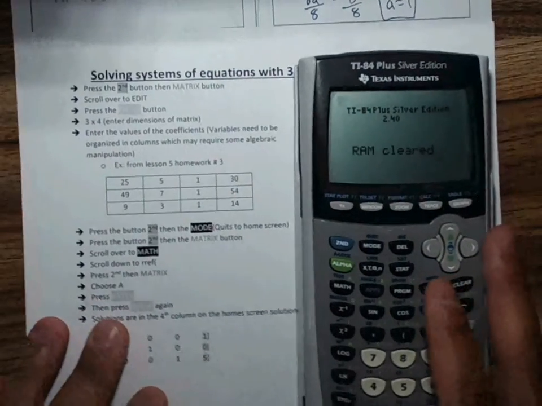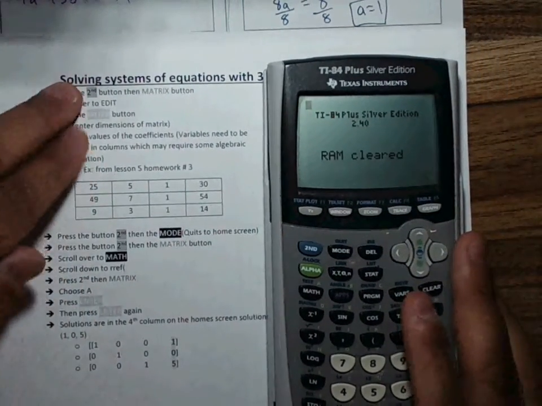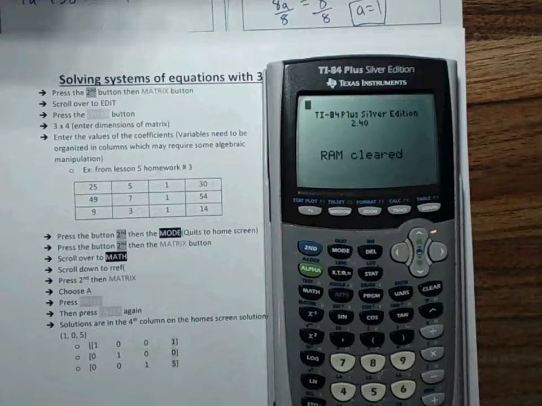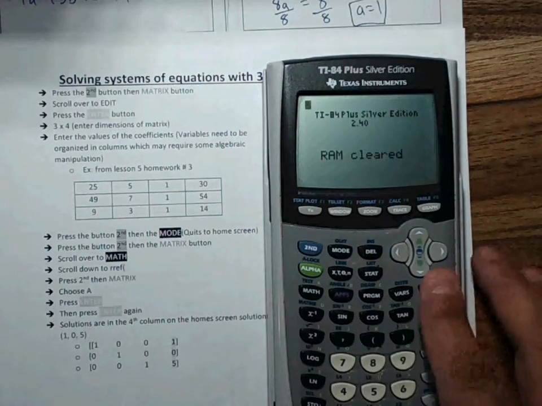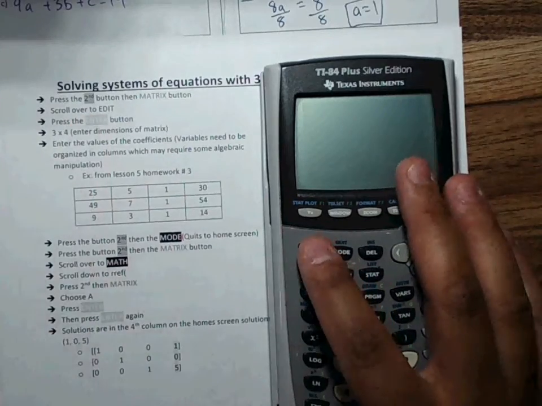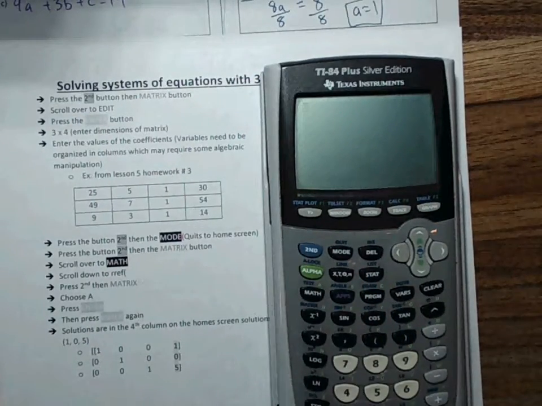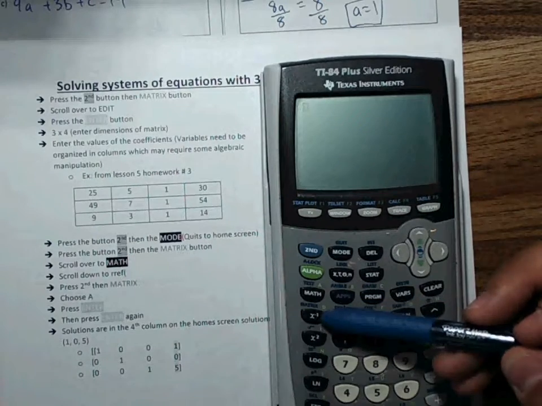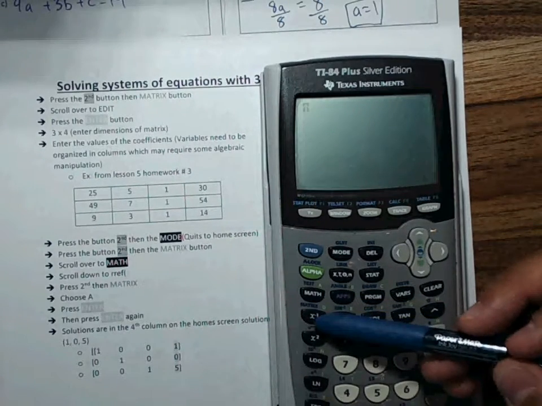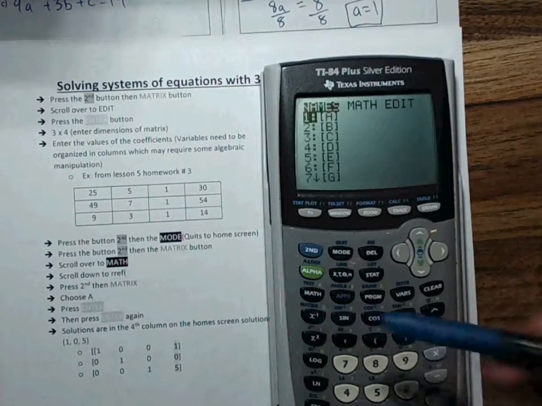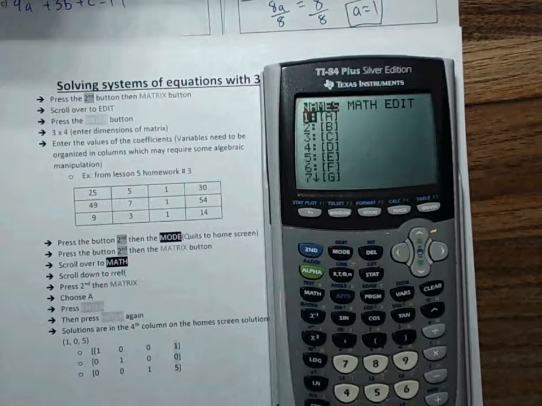Now, we're going to use the instructions. Again, I posted these online. I made the buttons to try and match up with the color of the buttons on your calculator. First thing we're going to do is press the second key, and then we're going to press the matrix key, which is the same thing as the inverse key, x to the negative 1. See where it says matrix? Press that. Raise your hand if you did not get to this screen. So you press second and then matrix, and then we go over to where it says edit, and press enter.